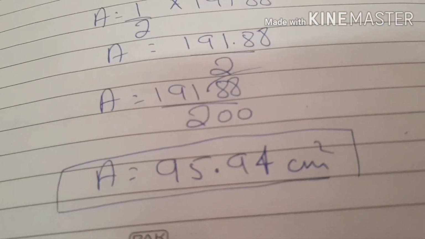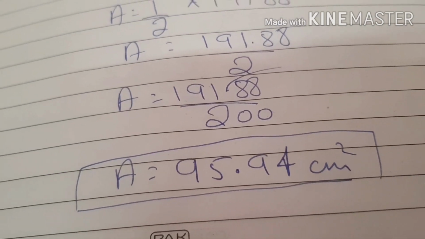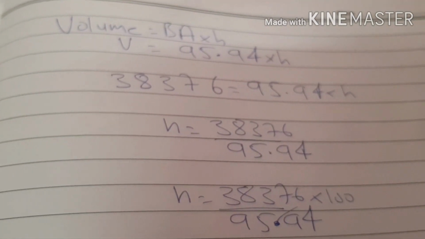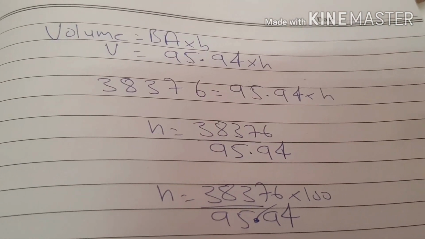you get 95.94 as the base area. You guys can solve it for the sake of calculation, to practice how to remove the decimal, because it is extremely important that you know how to remove the decimal in your calculations.